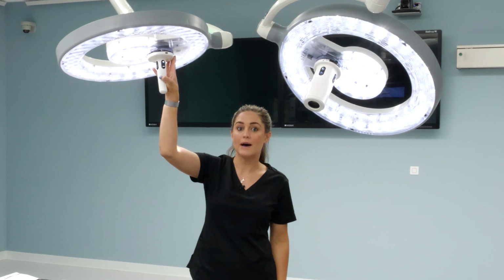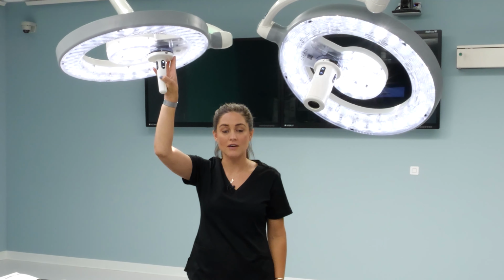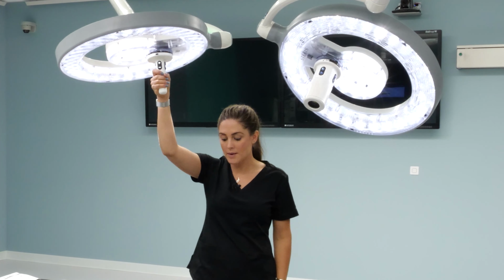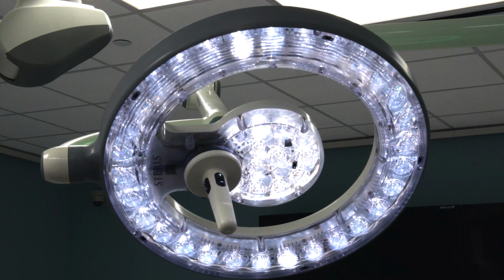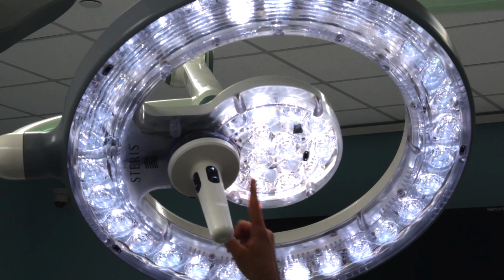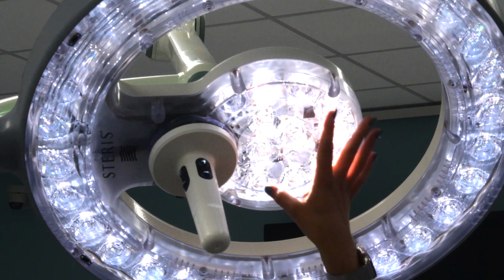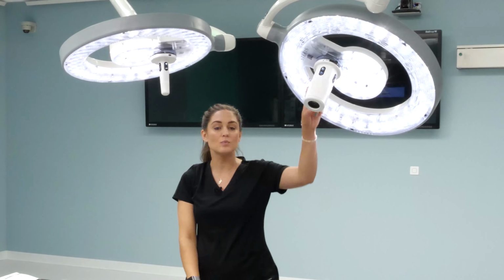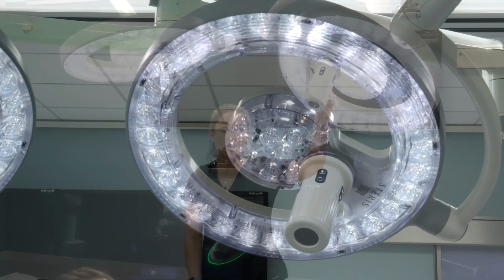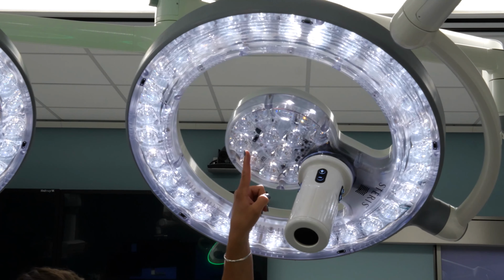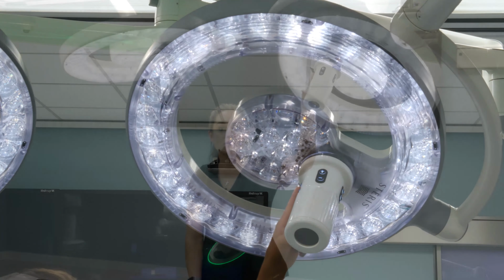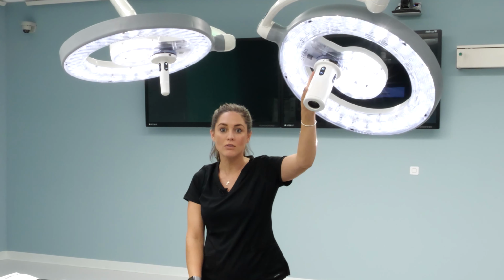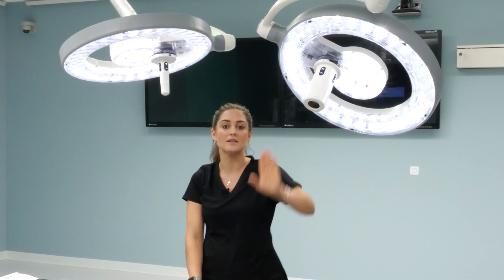The thing you'll notice about our handle is it's slightly offset for a couple reasons. One is it allows more LEDs to be in the center of the light for a tighter focus or smaller spot size. The other is when you have an in-light camera in, the lights typically live behind the surgeon's head, so this allows for a greater viewing angle when you're recording or seeing something in the sterile field.